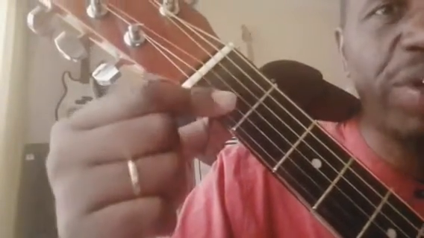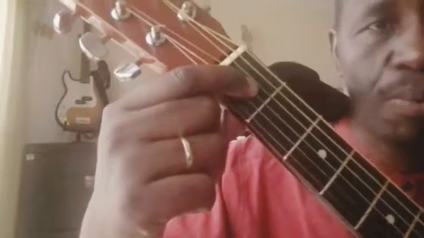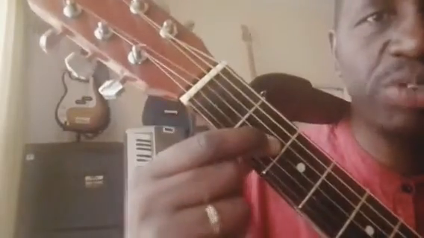Okay, let me start again. We say this is G open, string number 3. This is G open when you don't press anything. But when you press it, it's now G sharp.